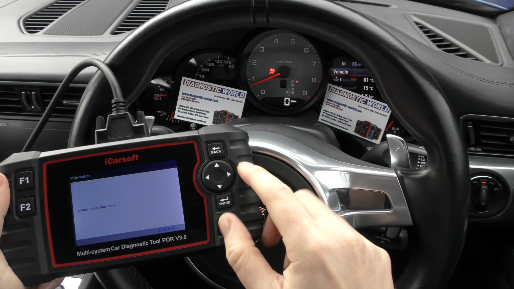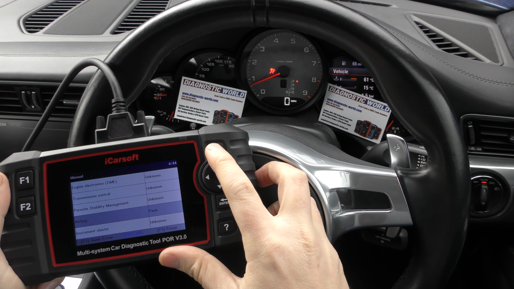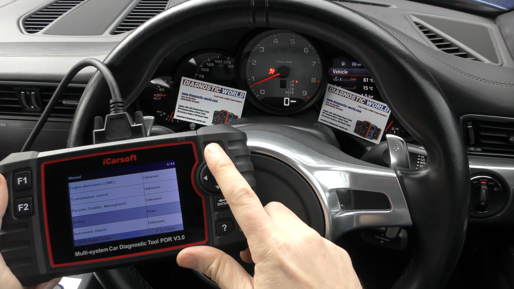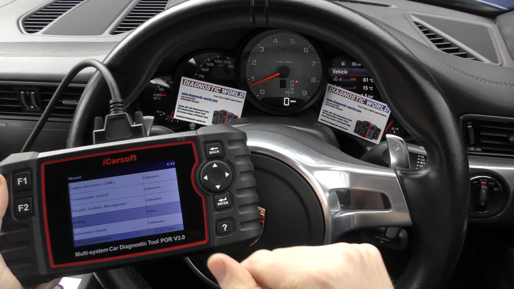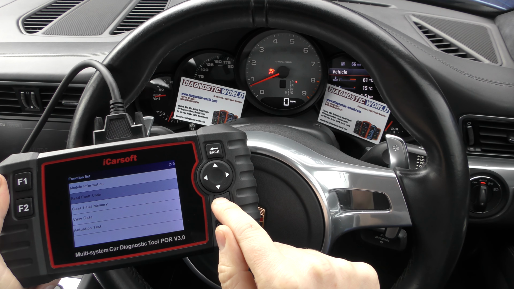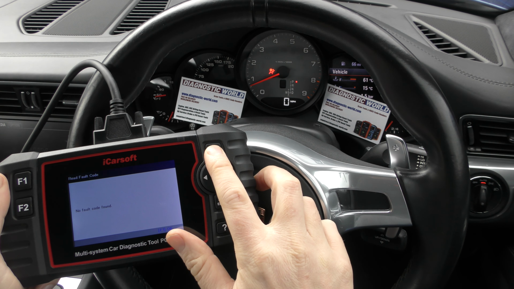The airbag light is still on. Sometimes you need to come out of the system. Or sometimes it might take like 10-15 seconds for the airbag light to turn off. There we go, the airbag light has now gone off. We can go back into the system and just double check everything has been done correctly by reading the fault codes. It's now telling us no fault code found, okay, which is a good sign.